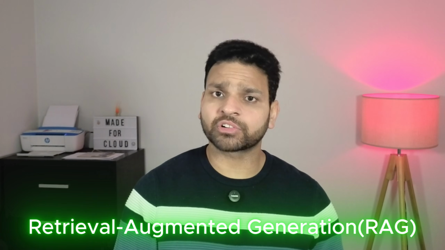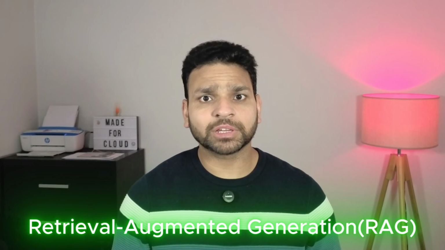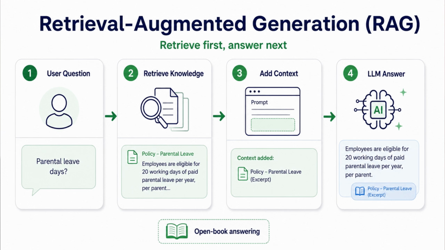Now let's talk about Retrieval Augmented Generation, or RAG. In the previous topics, we understood vector search, hybrid search, and re-ranking. Now RAG is where all these pieces start coming together. RAG is a pattern where the system first retrieves the relevant information from a trusted source, and then gives that information to the model before the model generates the answer.